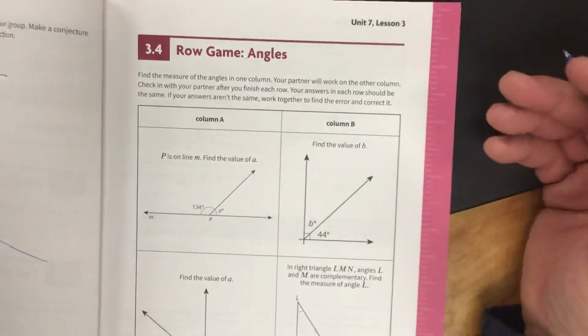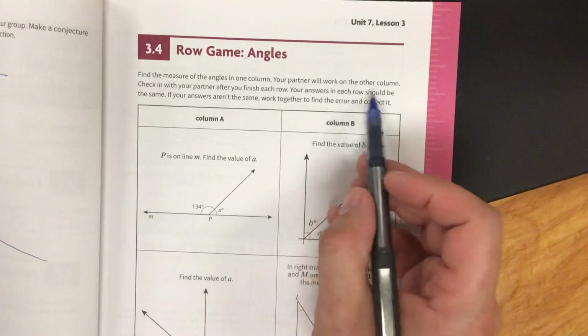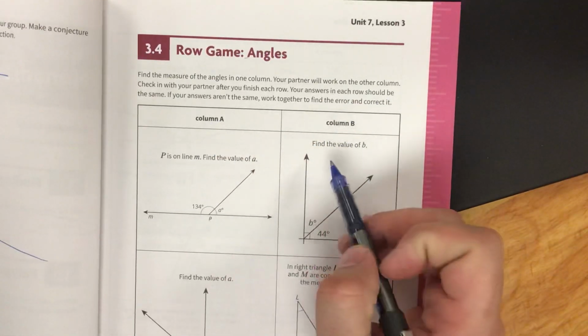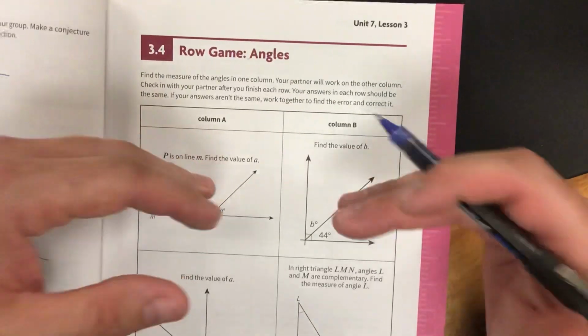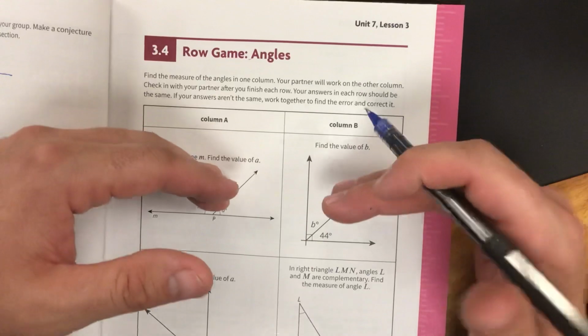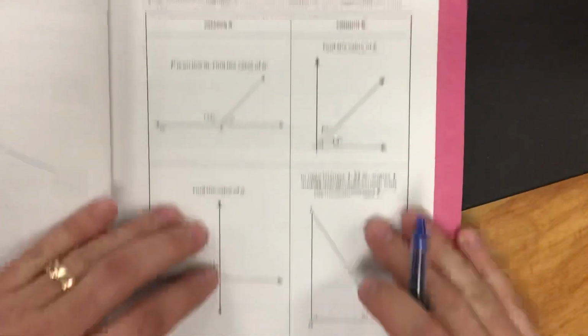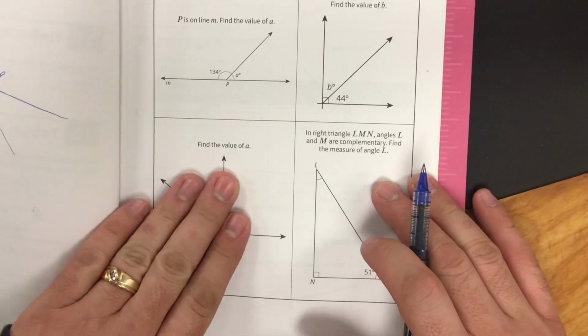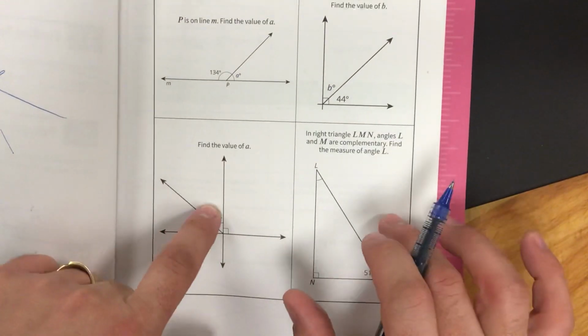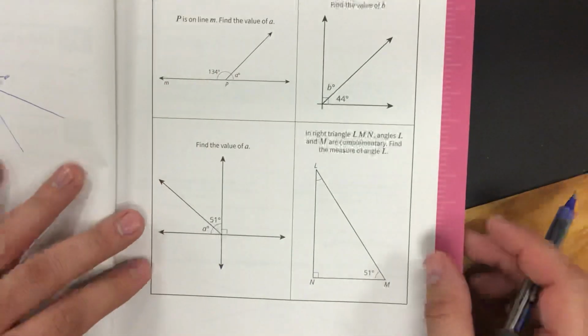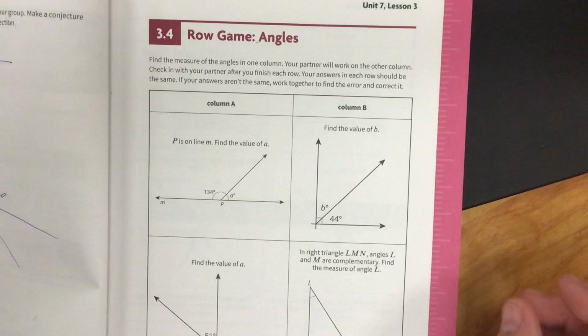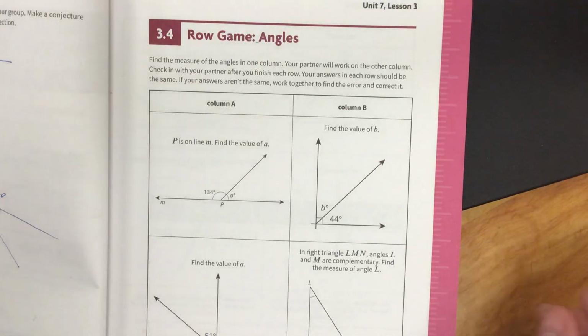So here, I'll explain it to you first. Your partner will work on one column, and you're going to work on one column. So you're only going to do one problem. Once you and your partner agree, you go on to the next problem. Your partner works on one, you work on one. Figure it out. Once you agree on both, you move on to the next one. There are 5 of them. Okay? So now, officially, hit pause and work with your partner.